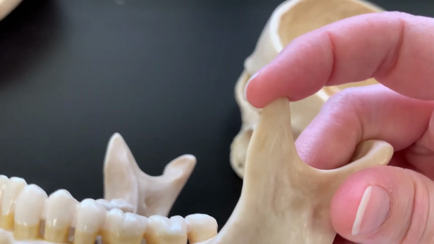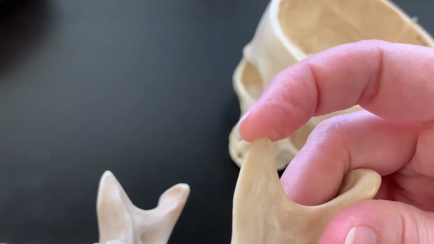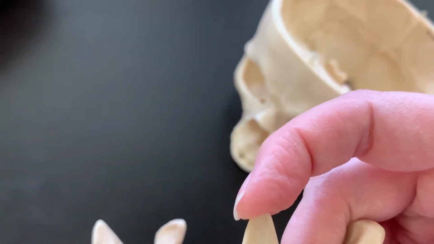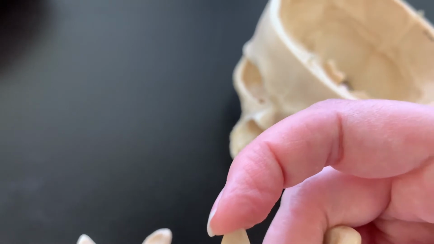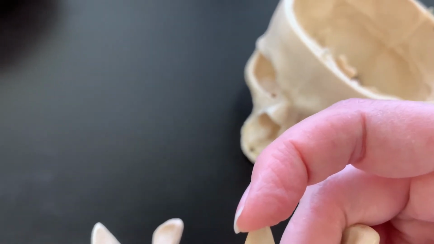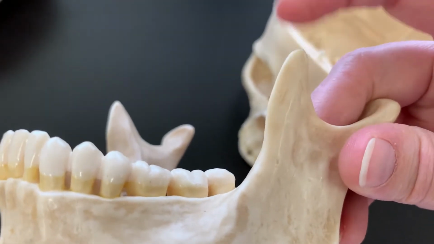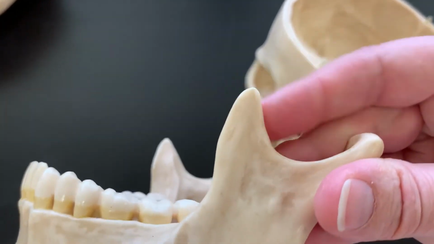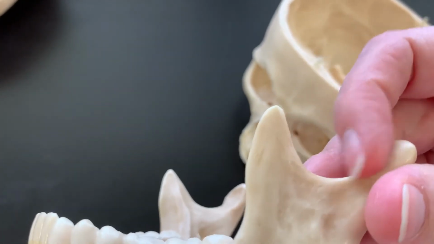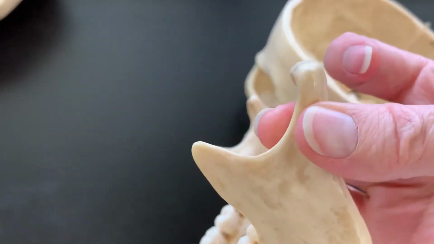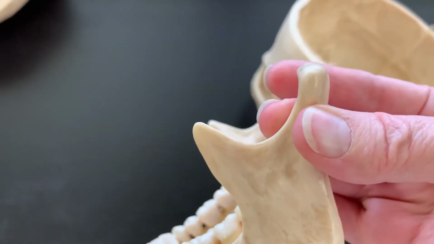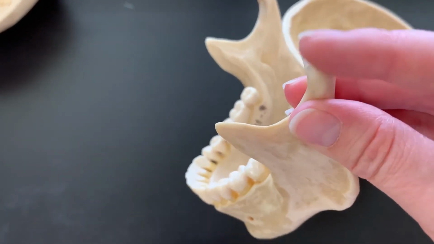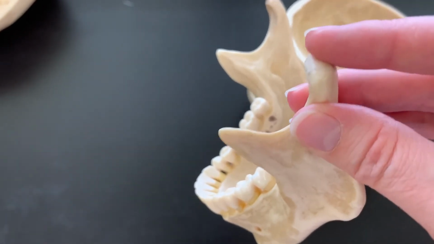Coronoid process. Now that's spelled differently than the one in the shoulder. What's the shoulder one? The coracoid process, which is different than the one in the elbow. What's the one in the elbow called? Coronoid process and fossa. Okay, so what is this notch right here? The mandibular notch. And then this sticky outy part is the condylar process. And then the curved joint surface at the top is the head.